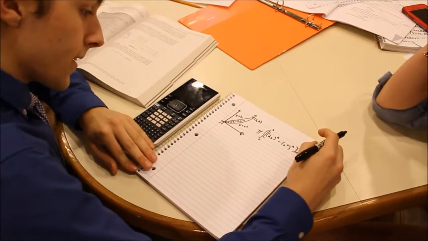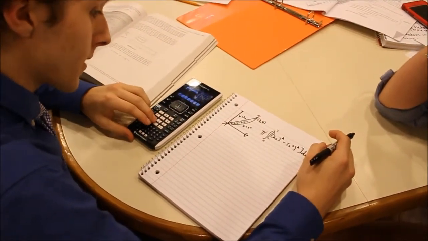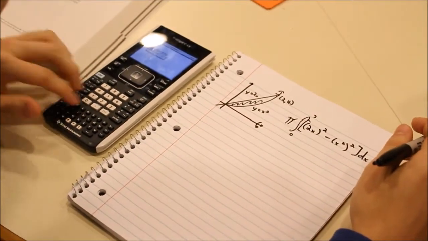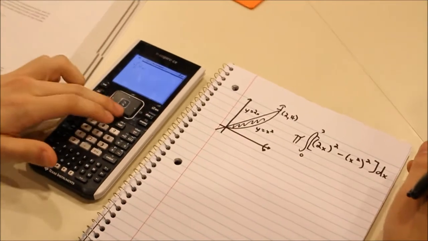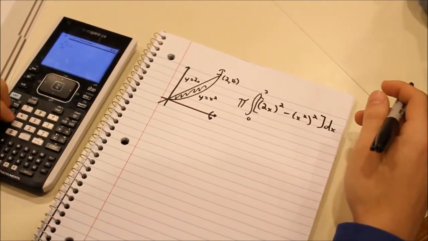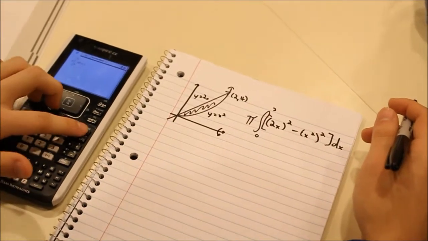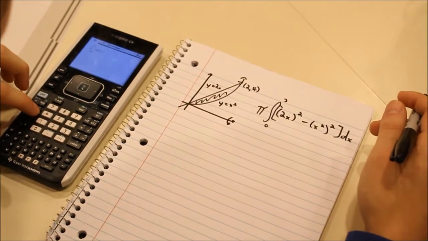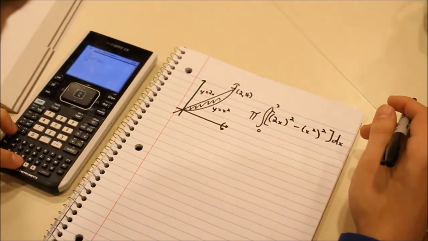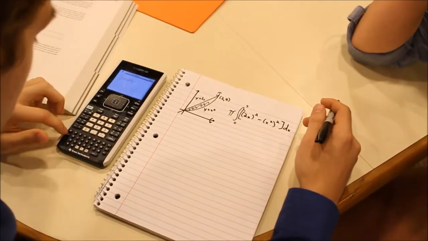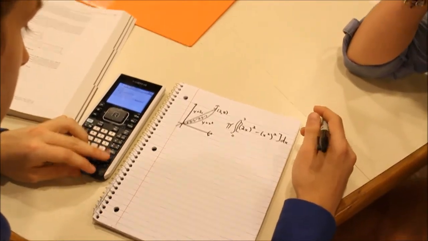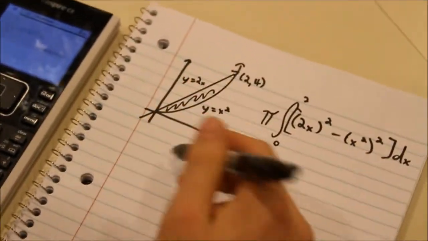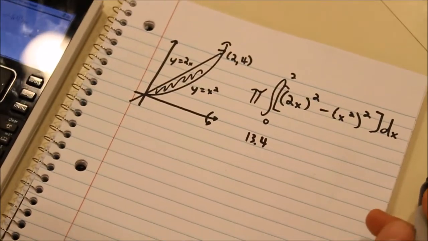Okay? Now, because of where this is on the AP test, we can use our calculator, and so for time, we're going to use a calculator to solve for this. So we're going to take pi times the integral from 0 to 2 of 2x minus x squared dx. And we get 13.4. So the volume is going to be 13.4.